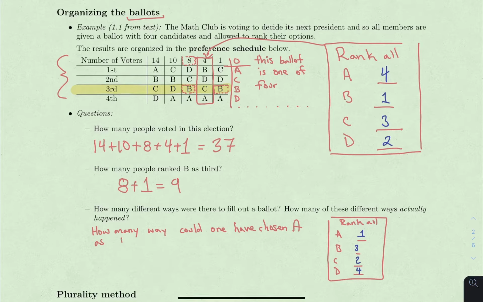As the top choice. And we'll answer this question because it's a smaller question, and it'll have the same answer as how many ways could one have chosen B as the top choice? How many ways could one have chosen C as the top choice and D as the top choice? And so if we just answer it for A, we can anticipate that there'll be the same number of types of ballots for all 4 candidates.